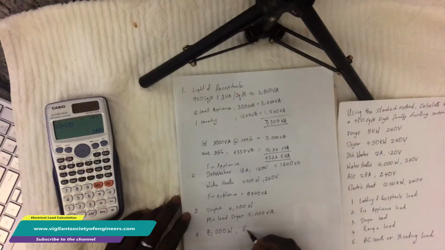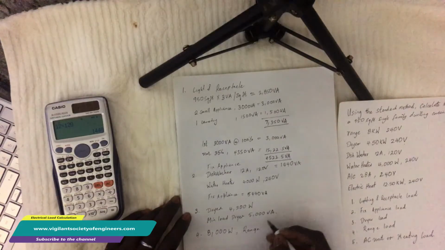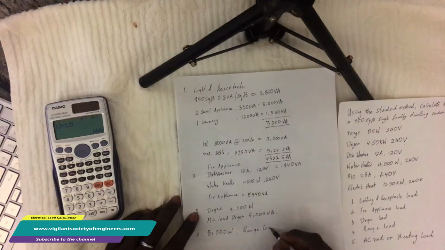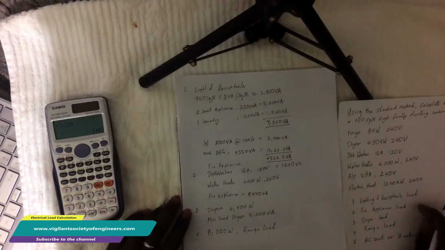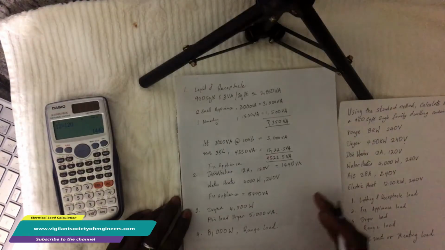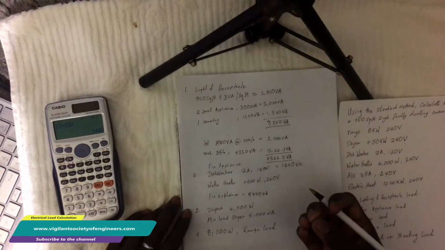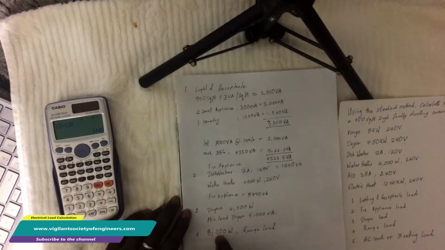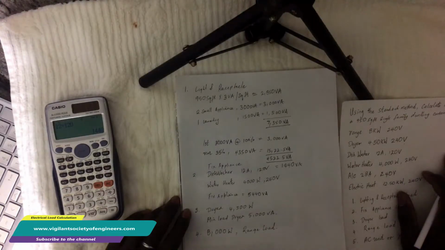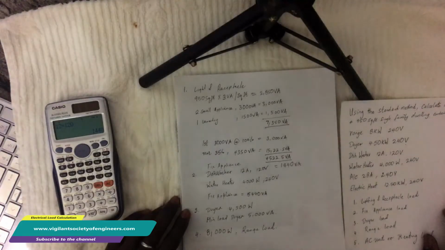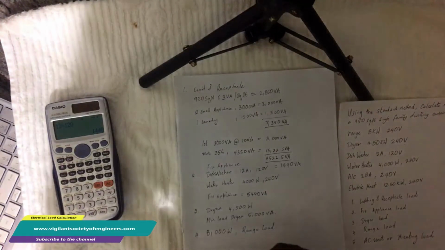Let's call this our range load. Now let's look at how we're going to determine the final load requirements for the range. We're going to use Table 220.55 of Article 220 in regards to electric range or heating elements.